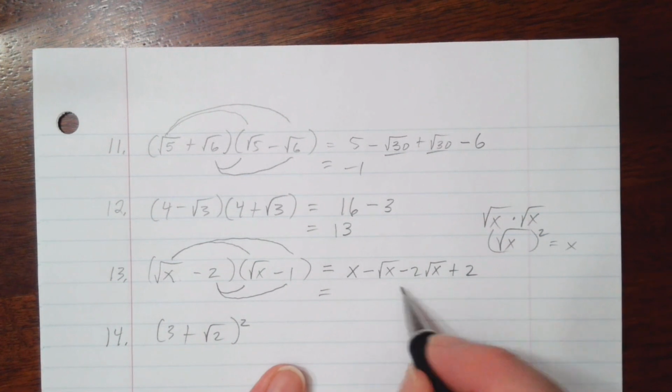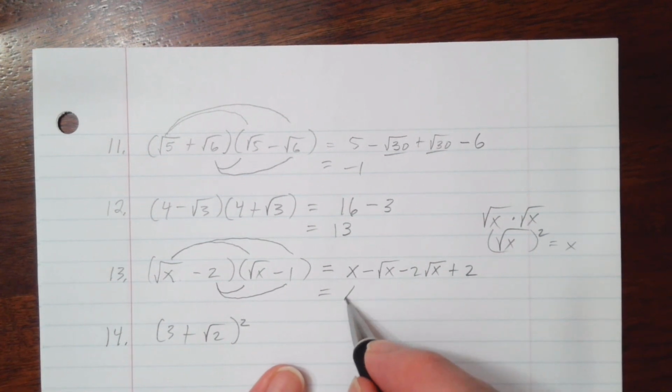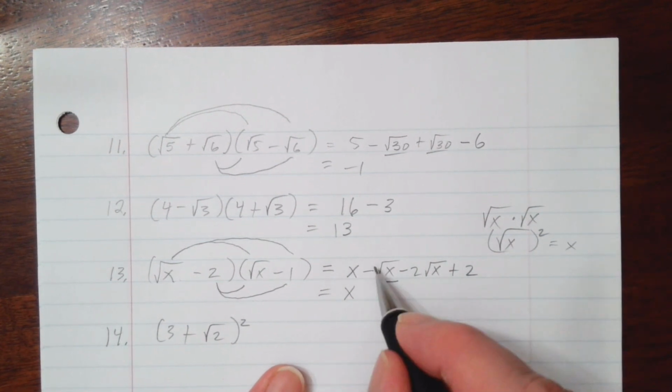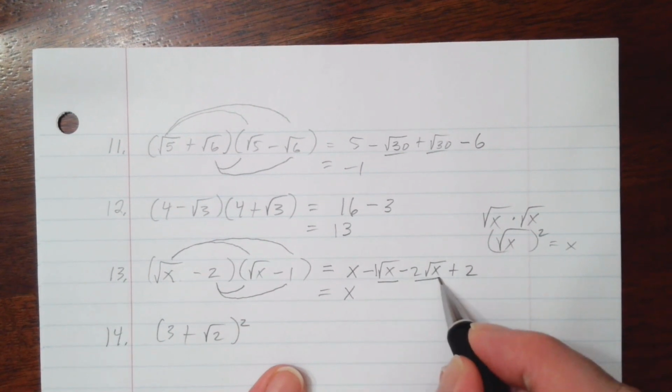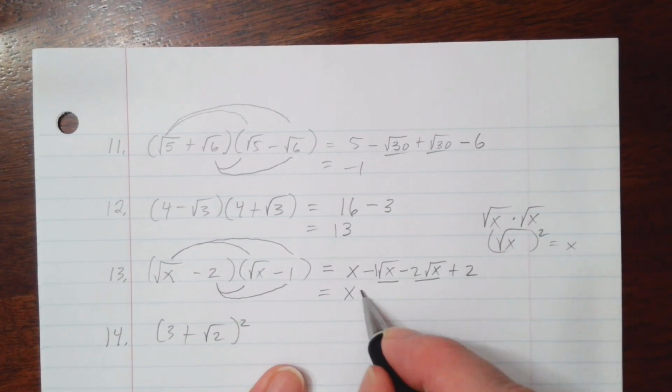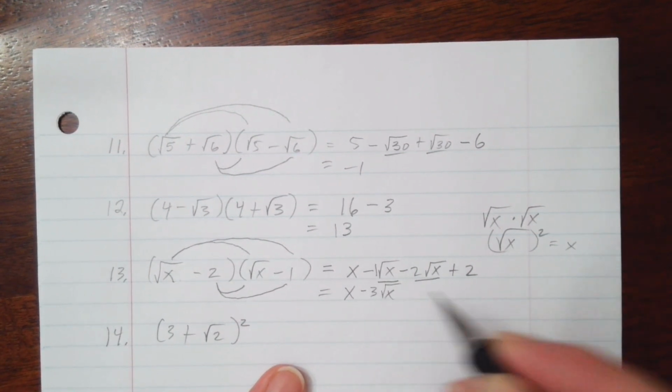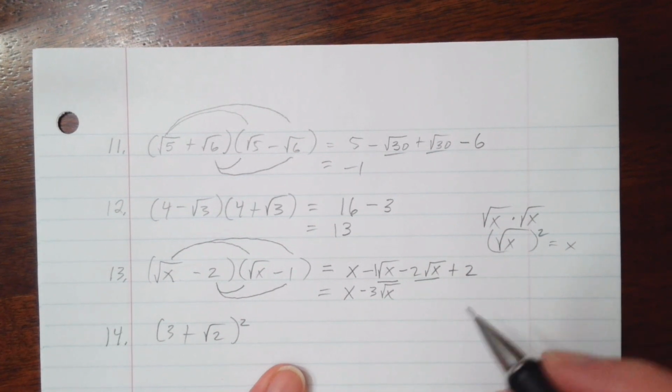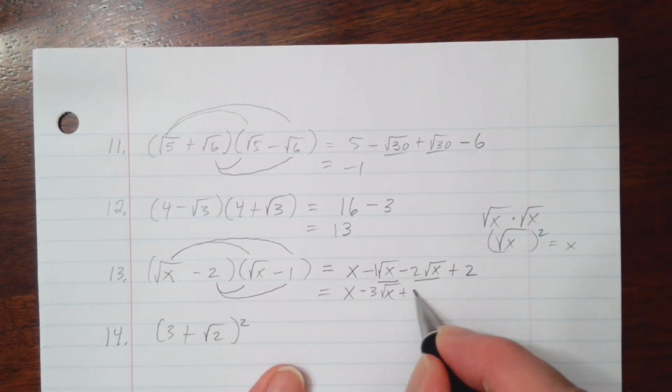And so we're going to have x. And then minus 1 square root of x and minus 2 square roots of x. That's minus 3 square roots of x. We're just adding negative 1 and negative 2. And then don't forget the plus 2.